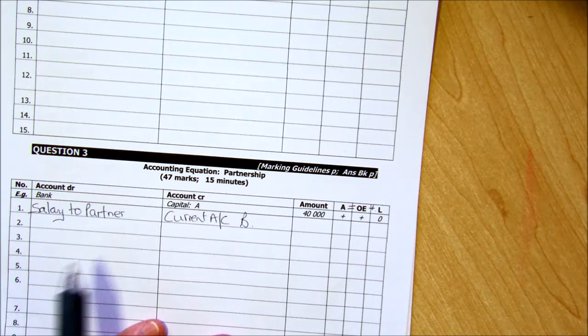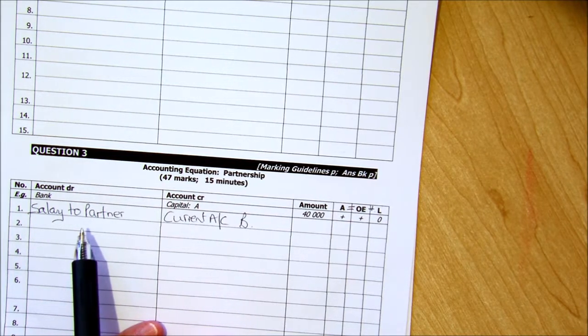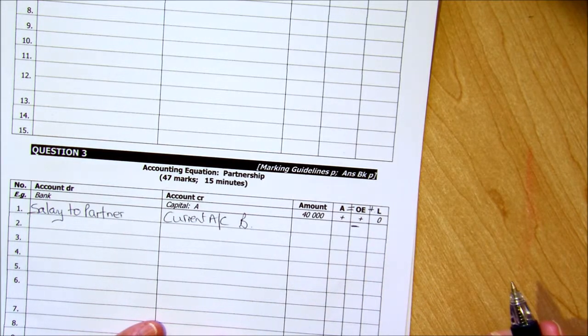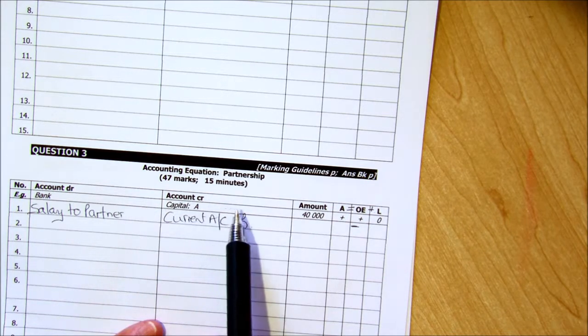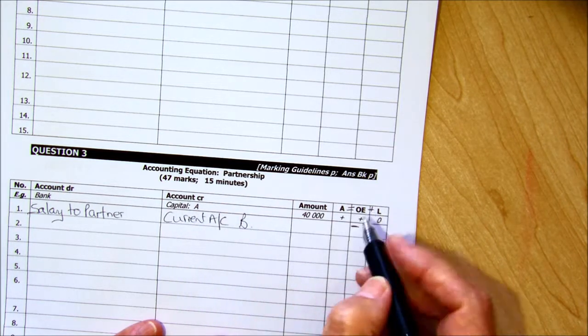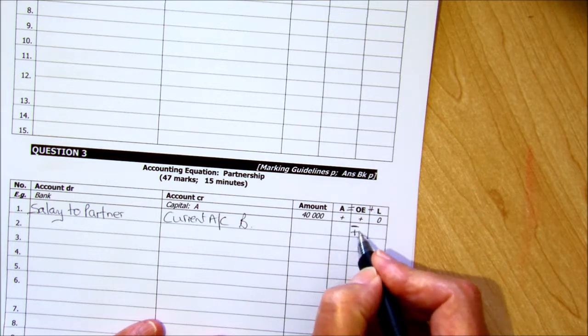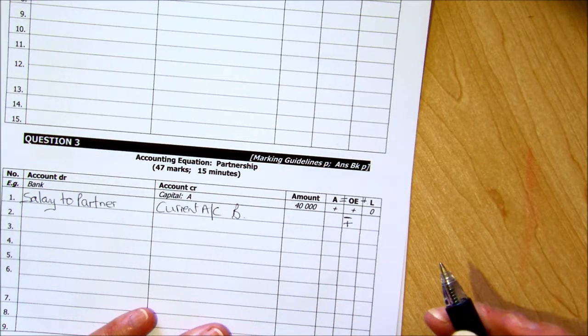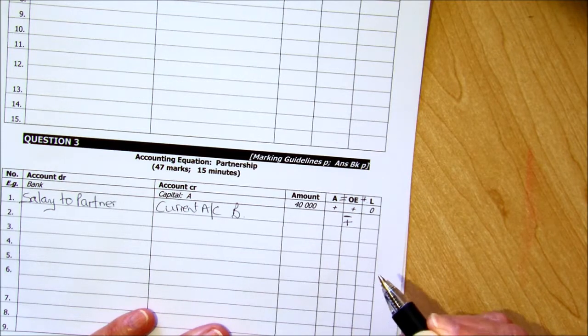Now, the salary is an expense, all right? So therefore, like we did before, it's going to decrease the owner's equity. It's going to decrease the profit. But that profit is moving into the current account, and you're now recording that you owe B this money. So his current account has been credited. It will be increasing. So one owner's equity account is going to decrease, and one is going to increase.